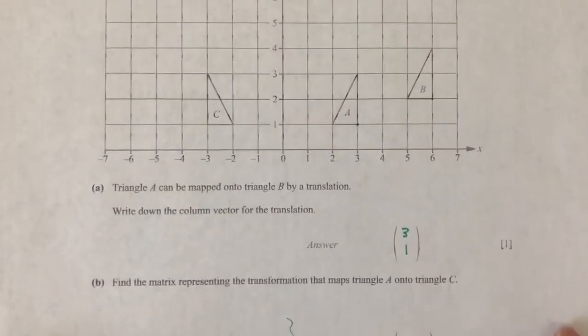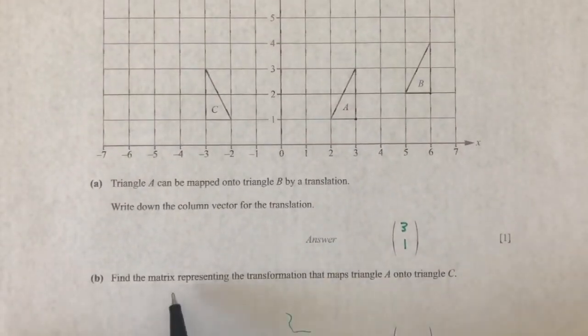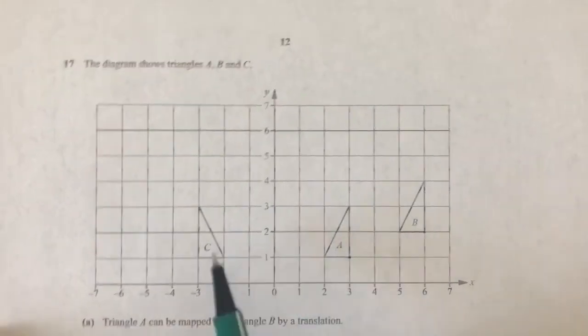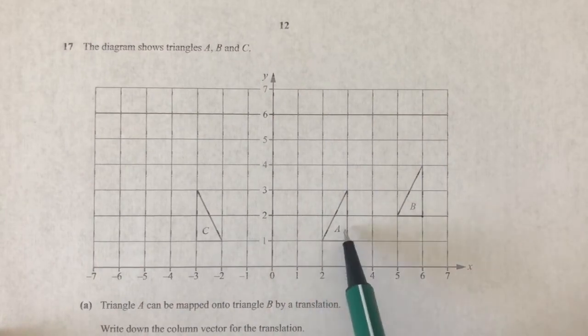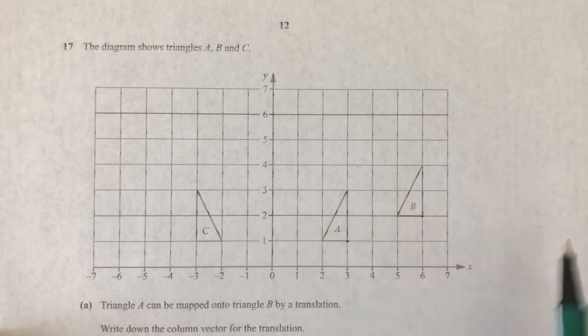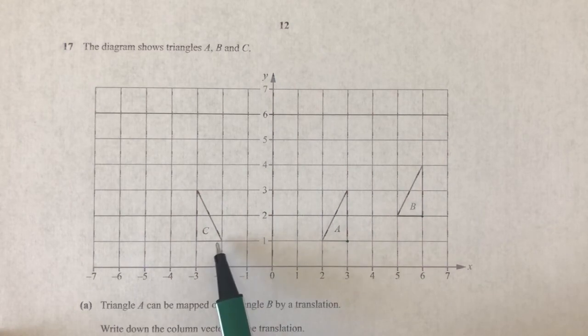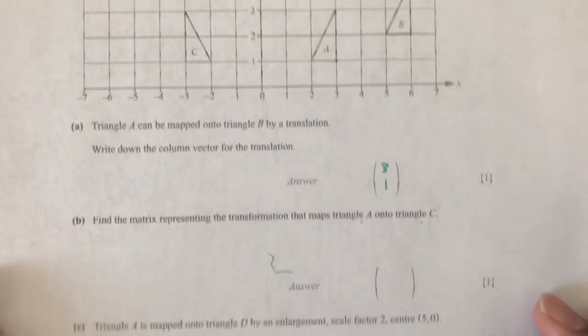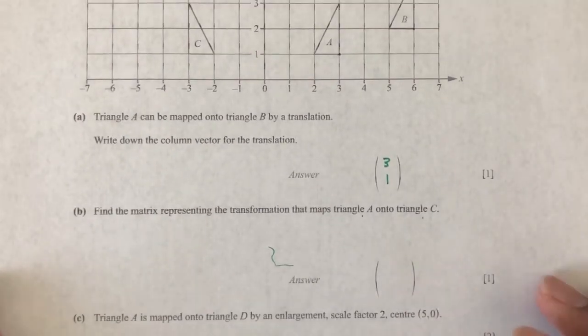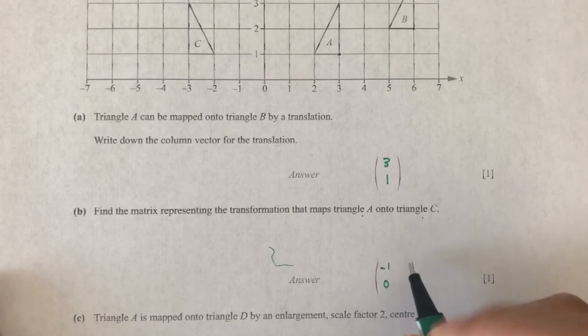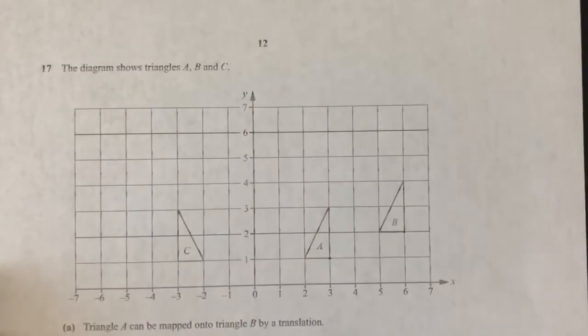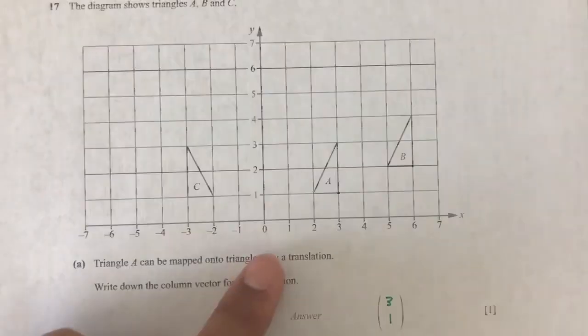Now for part B, find the matrix representing the transformation that maps A onto C. We observe that to map A onto C, it will be a reflection in the y-axis. Because you can count, 1, 2 and 1, 2 here, 1, 2, 3 and 1, 2, 3, and it is a reflection. For reflection in the y-axis, we have the matrix (-1, 0, 0, 1). That will be the matrix representing the reflection in the y-axis.